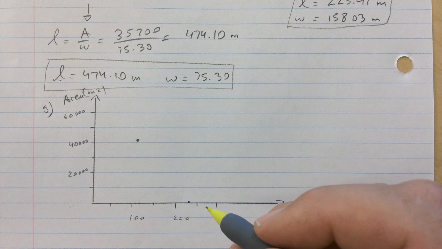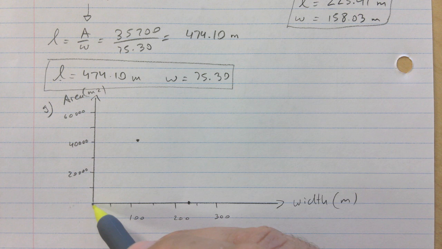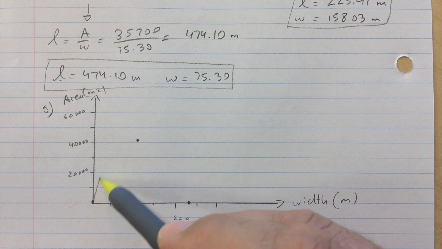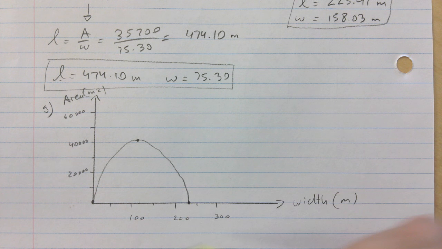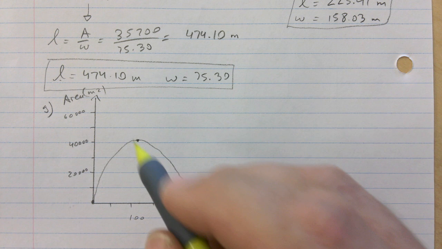We start at 0, 0. So obviously this window is quite zoomed out, but that's okay.